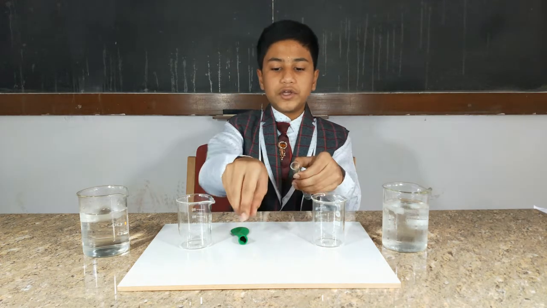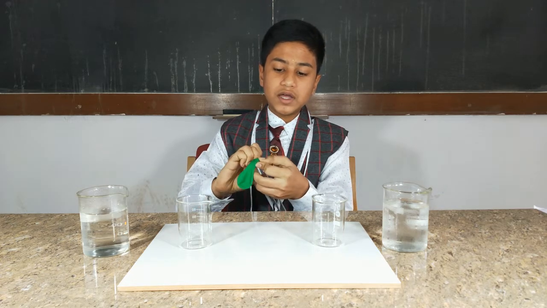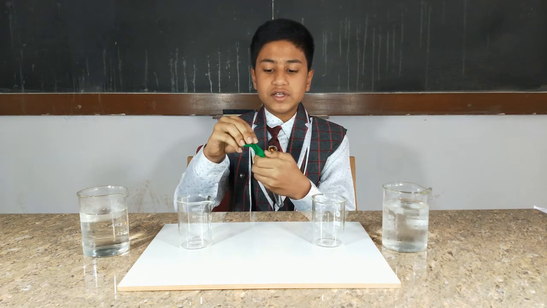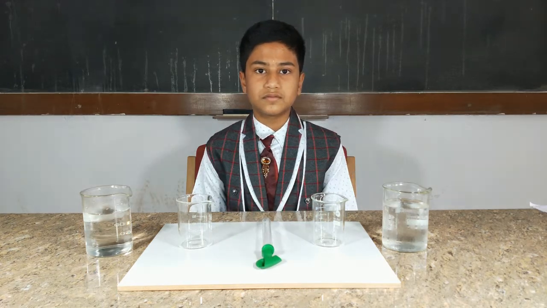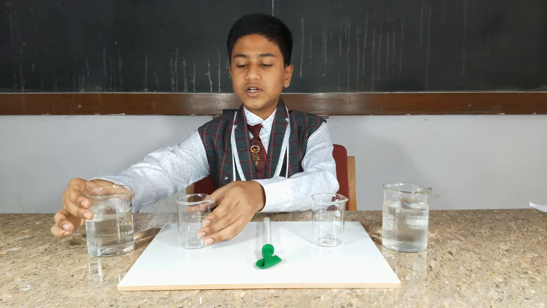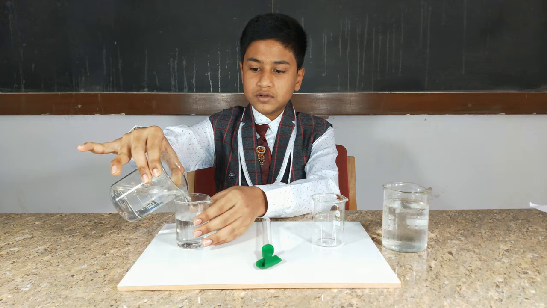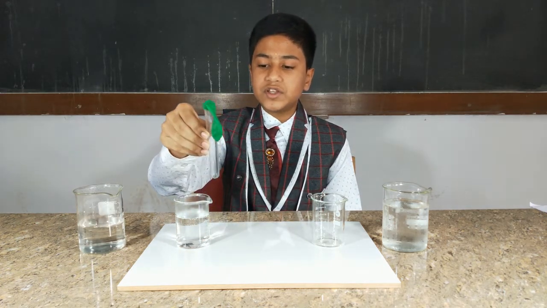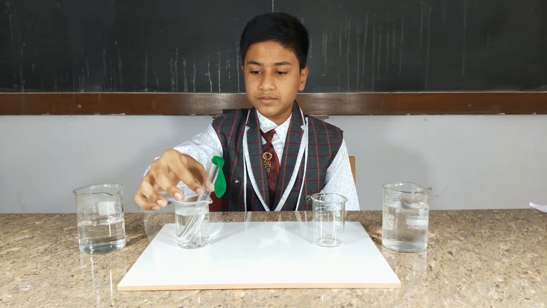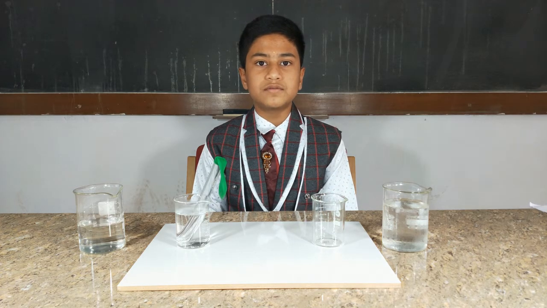First, take a boiling tube and stretch a balloon over the neck of the boiling tube. If needed, you can use sellotape. Next, pour some hot water in a beaker and insert the boiling tube with balloon in the hot water. Observe for 2 to 3 minutes for any change in shape of the balloon.